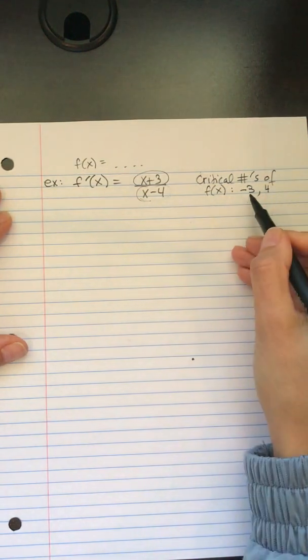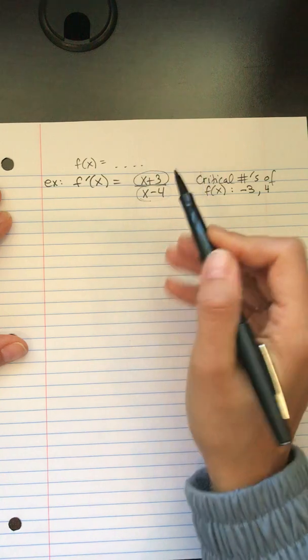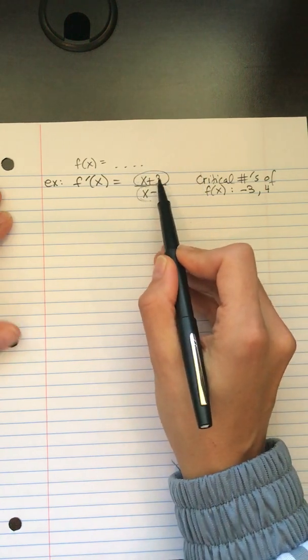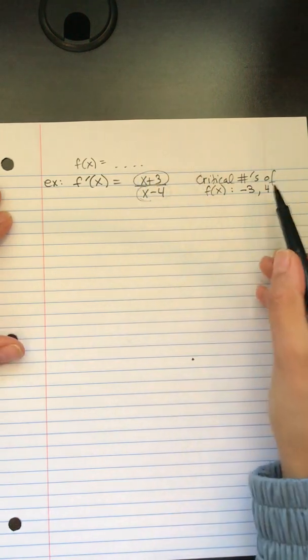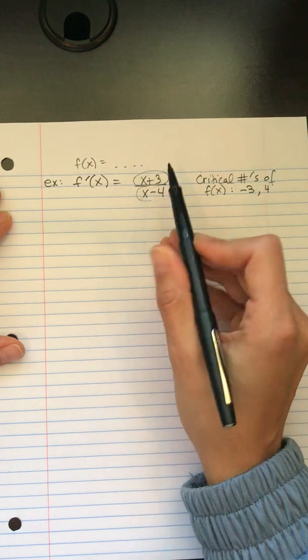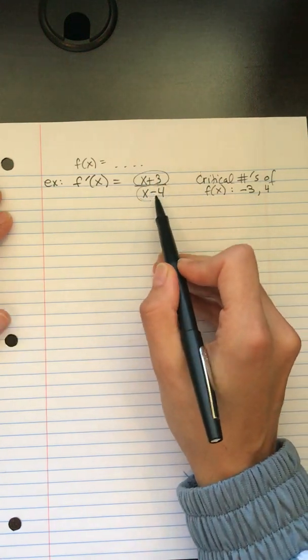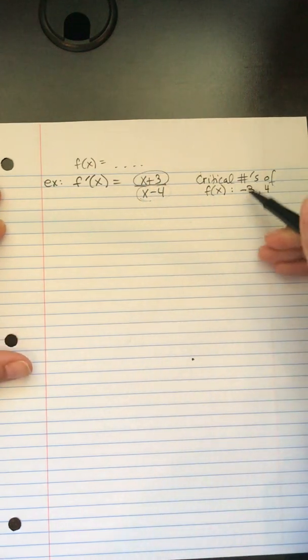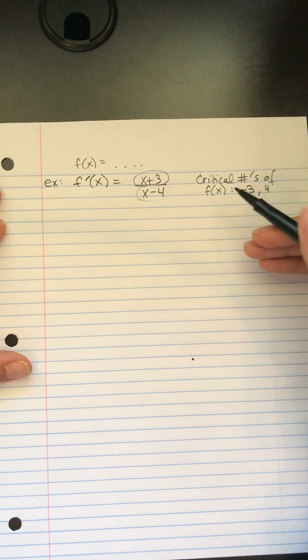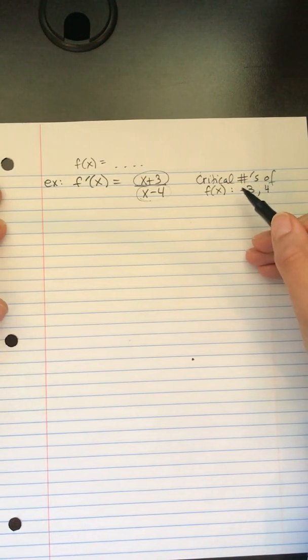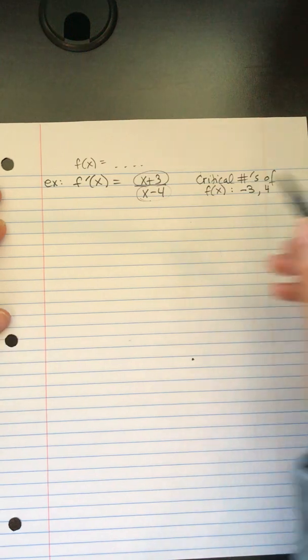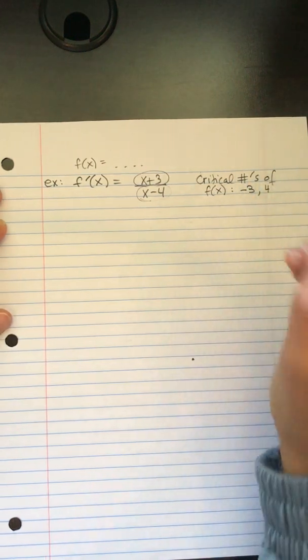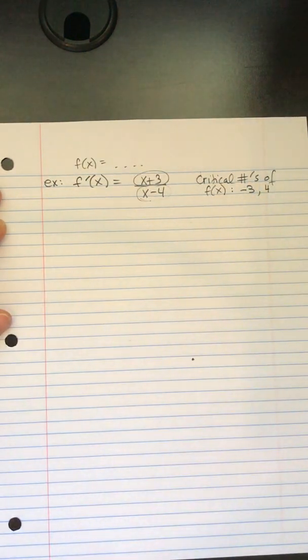Okay, so -3 would make the derivative equal 0. Imagine plugging in a -3. That would be 0 over whatever. And then imagine plugging in a 4, you get something over 0. That would make the derivative undefined. So the combination of those two things, where the derivative is equal to 0 and where the derivative is undefined, are called the critical numbers. Okay, so that's really important for you to remember.